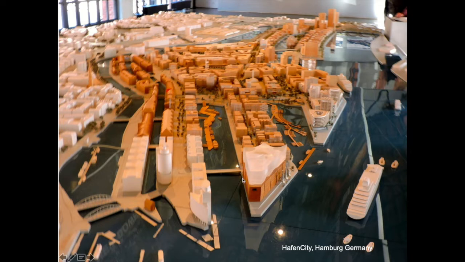German cities always have a design center, a public design center, which communicates all of the planning goals and the progress of those goals in a public setting. Very interesting way of communicating architecture, landscape architecture, urban planning to the public.